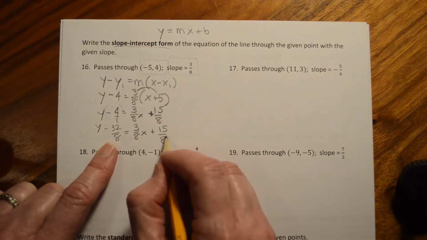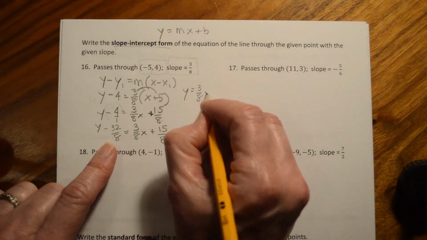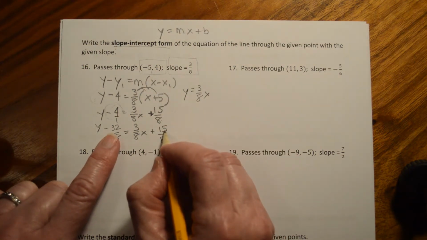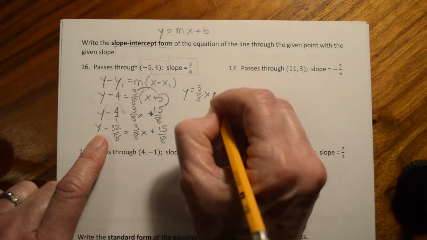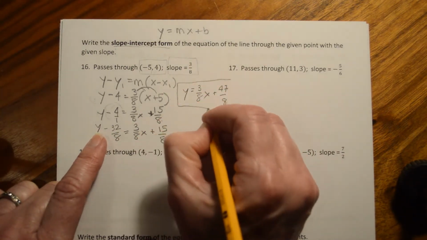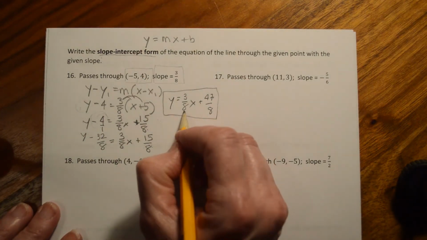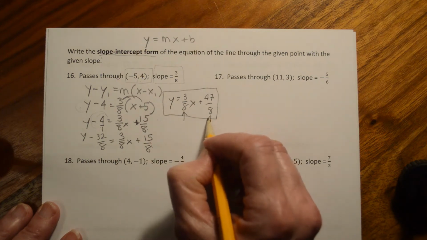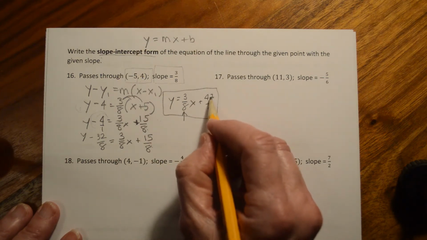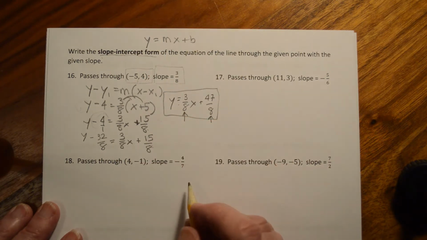So when I add 32/8 to this side, I end up with y equals 3/8 x, 32/8 and 15/8 would give me 47/8. That is slope-intercept form, right? Here's the slope, and here is the y-intercept. So it's just shy of 6. It's 5 and 5/8 is the y-intercept, and then the slope is 3/8.